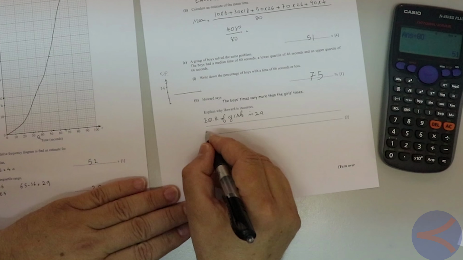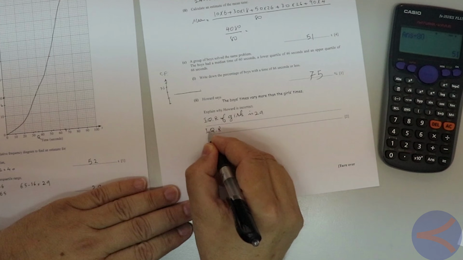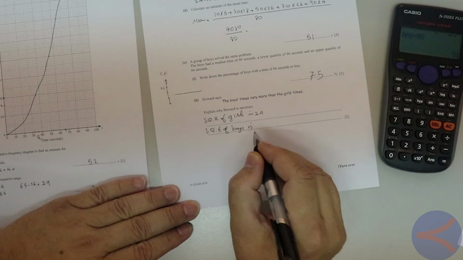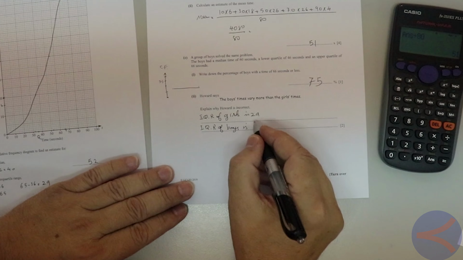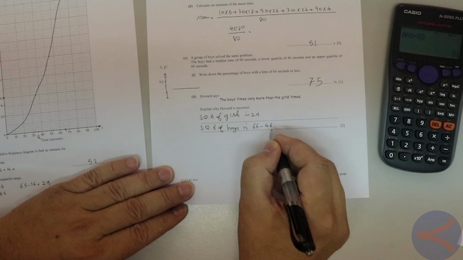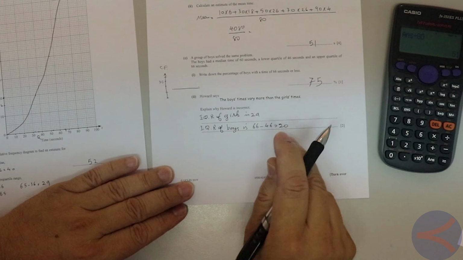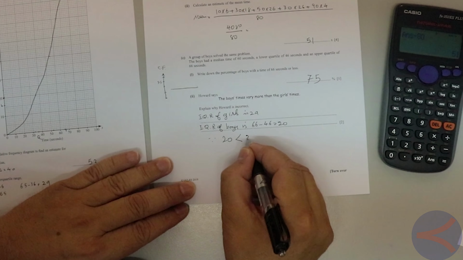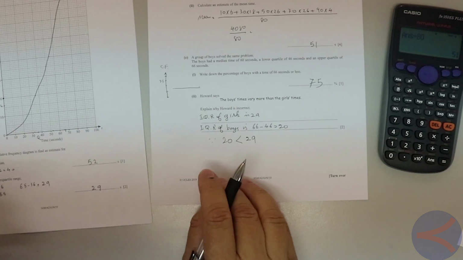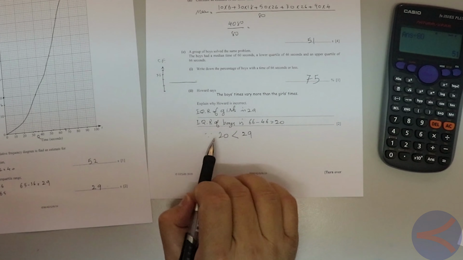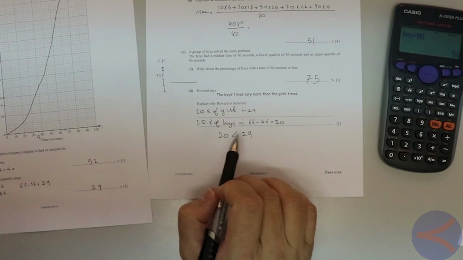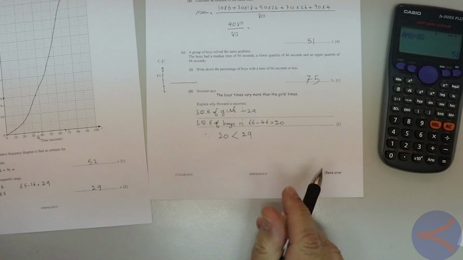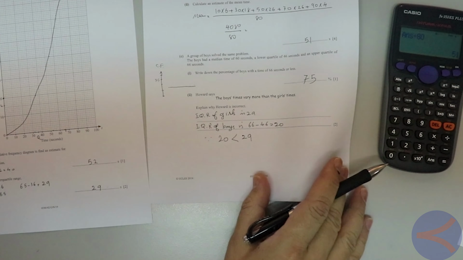Now let us calculate for the boys. Interquartile range of boys is 66 minus 46, which is 20. Therefore, since 20 is less than 29, that means Howard is incorrect, because the interquartile range for the boys is less than for the girls. So this is the answer for this part of the question.